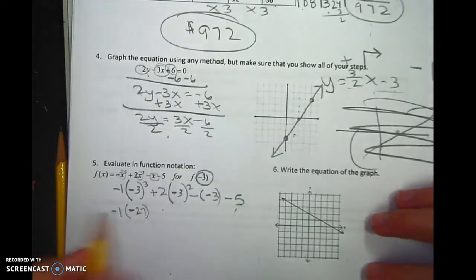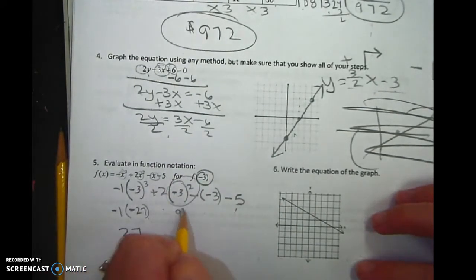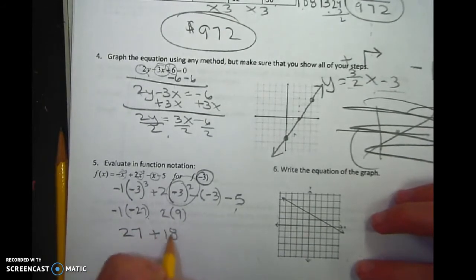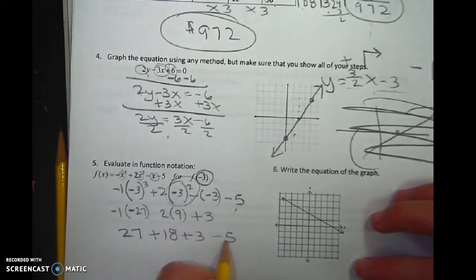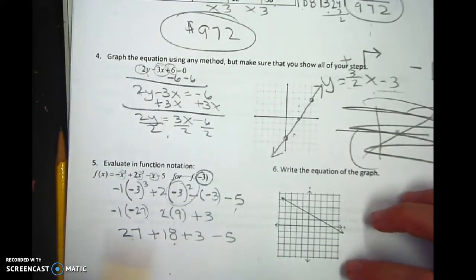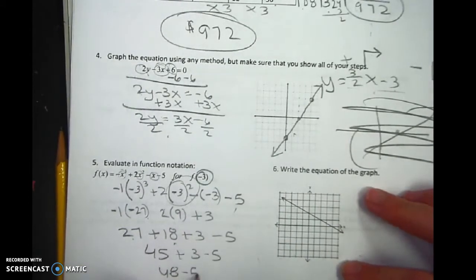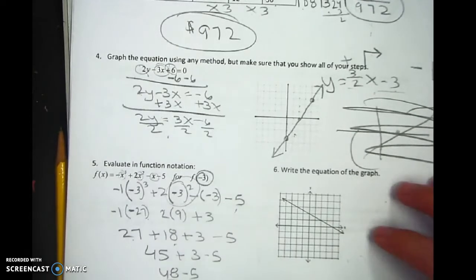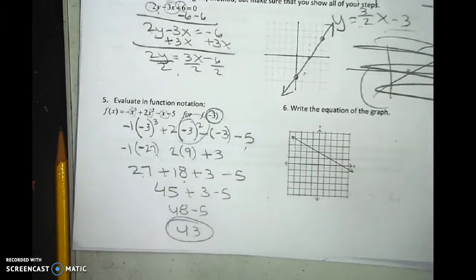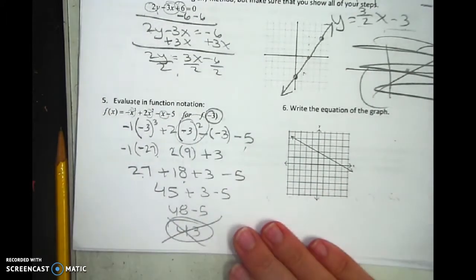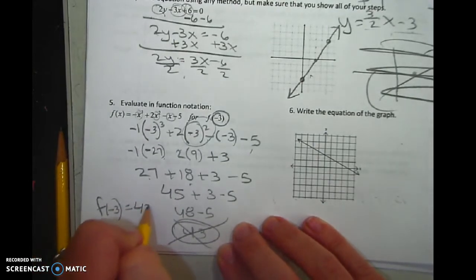So negative 1 times negative 27 is positive 27. Negative 3 squared is 9, times 2 is 18. A negative and a negative make a positive. And now I just go straight across. 27 plus 18 is 45, plus 3 minus 5, 48 minus 5, 43. Okay? Now, I'd actually mark that wrong. The reason I'm going to mark it wrong is I don't know what's 43. So that is wrong. It is f of negative 3 equals 43.